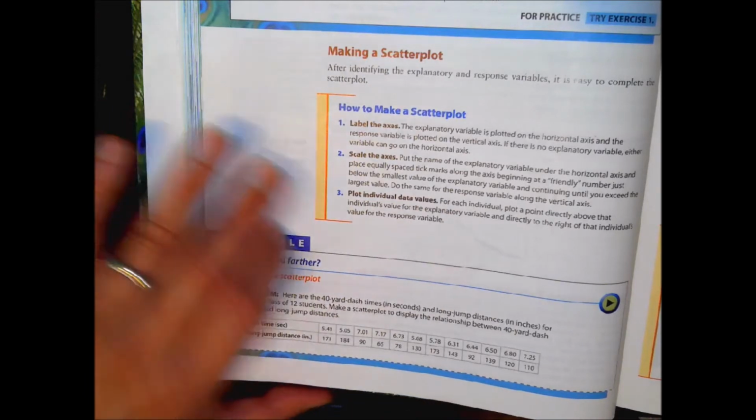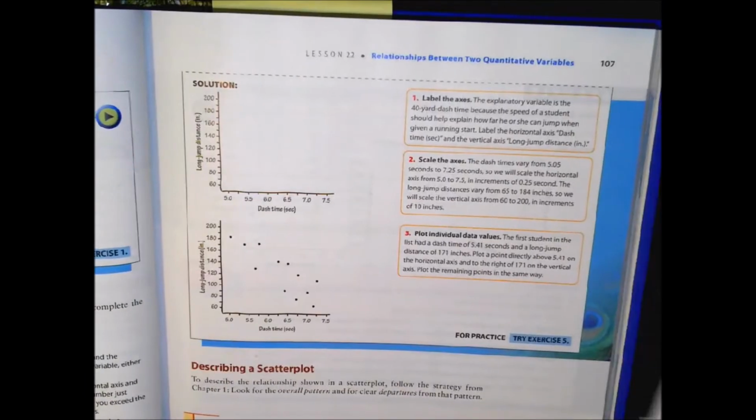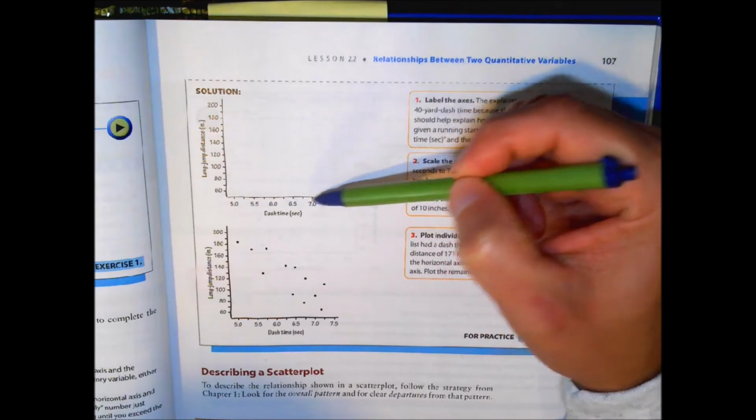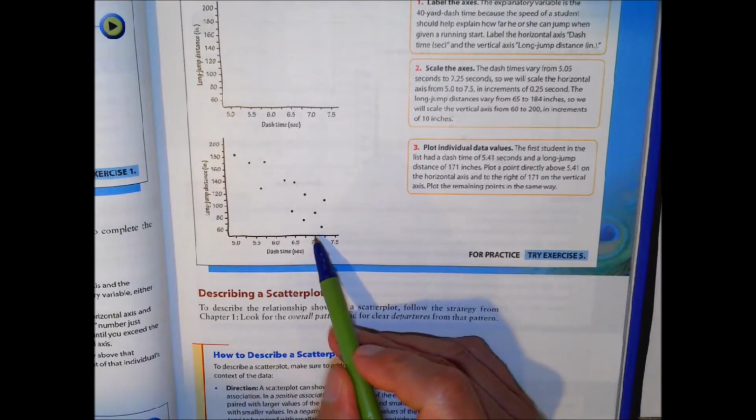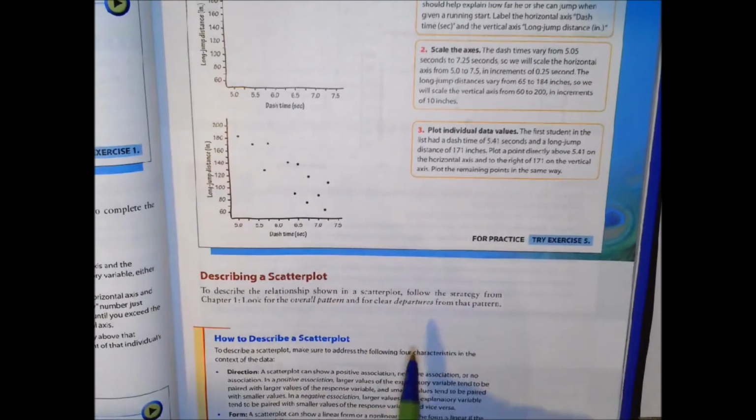You'd start by making your axes, x and y axes. Make sure you label which one's which, and then look at your times and distances and see what makes sense for you there. And then you just go through and plot each point. I'm going to make another video here on how to do it on Desmos, and I'll include that at the end.